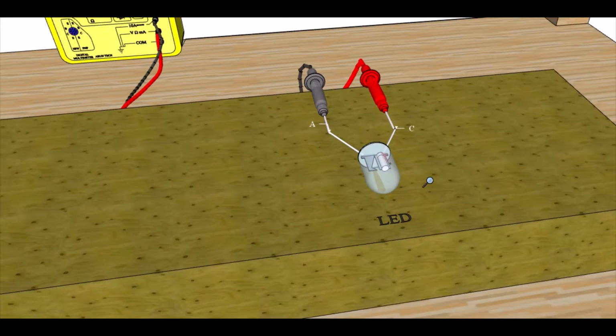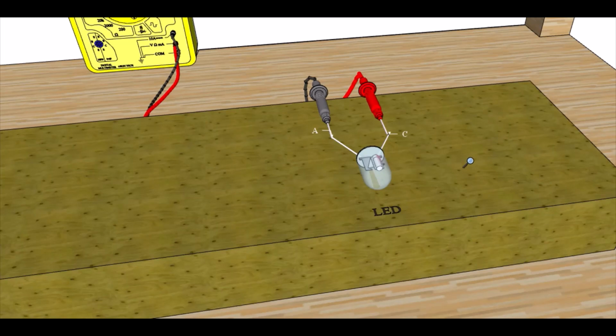So in this way we learn the forward and reverse bias of LED. In forward bias LED emits light, whereas in reverse bias LED does not emit light.